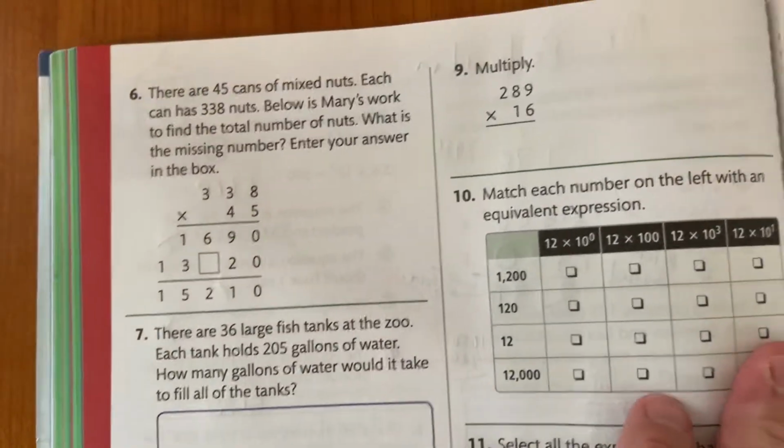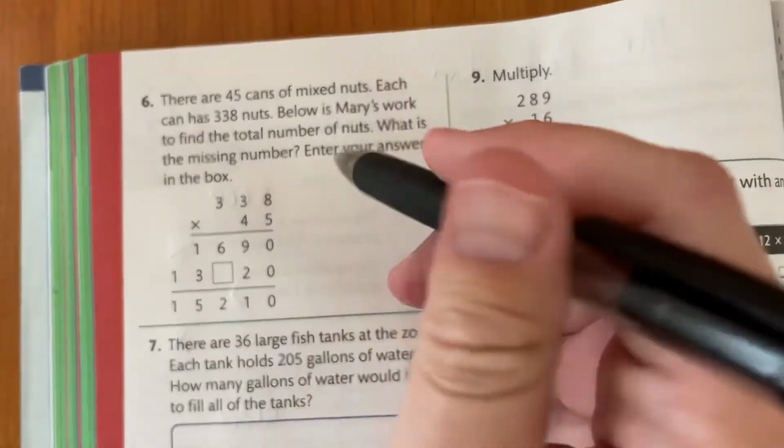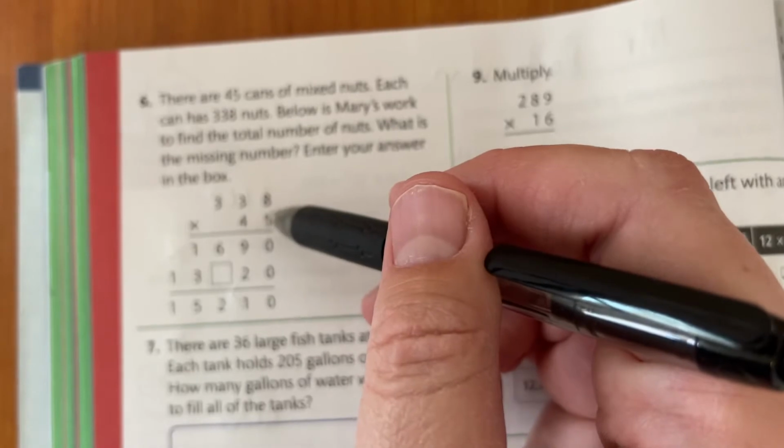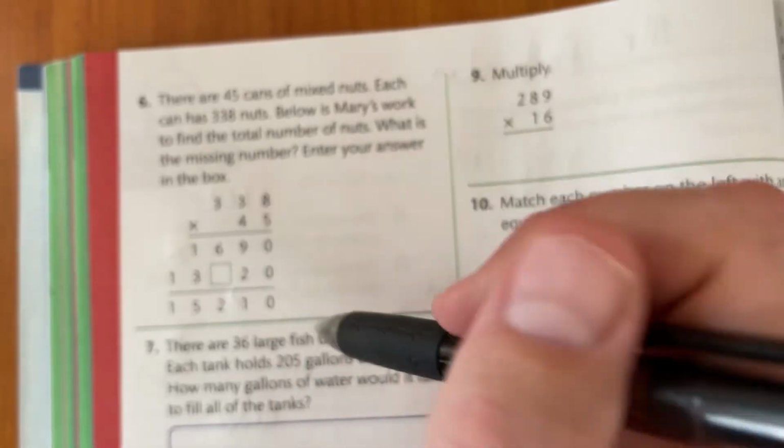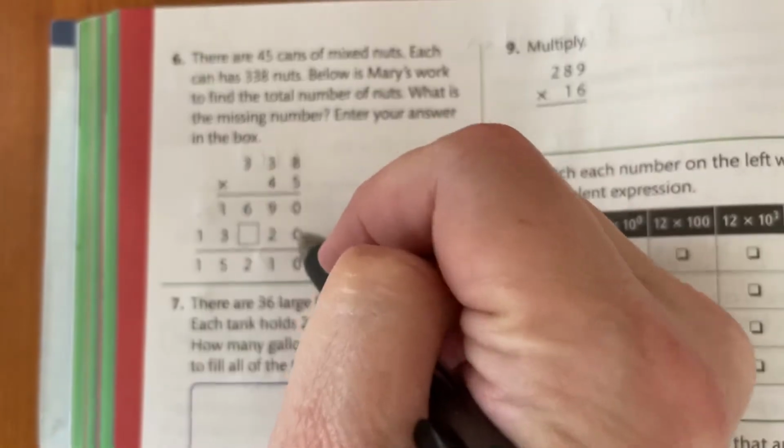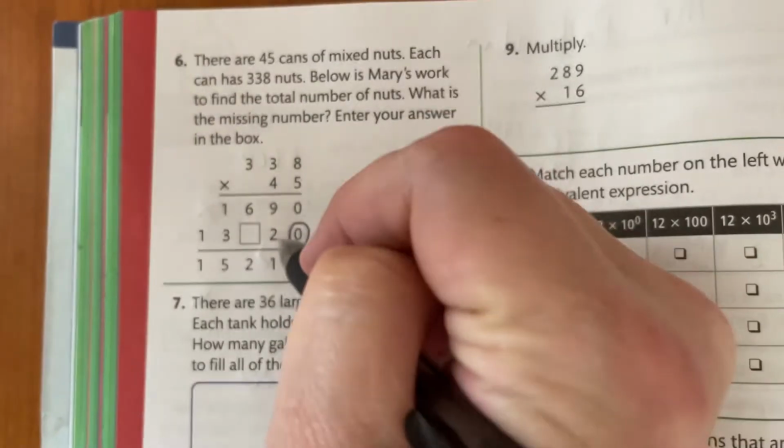Okay, I guess she hasn't made a mistake. Let's just, well, you know what? We don't even need to double check. I'm not going to check Mary's work for this line. Okay, that's not what we're being asked to do. Here they put a big fat zero. I just make mine a lot bigger.